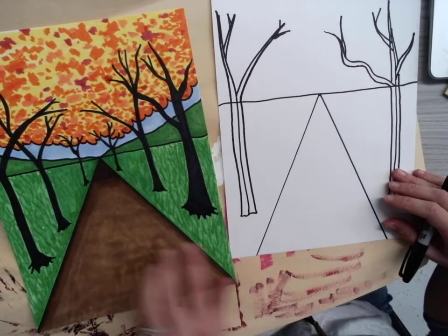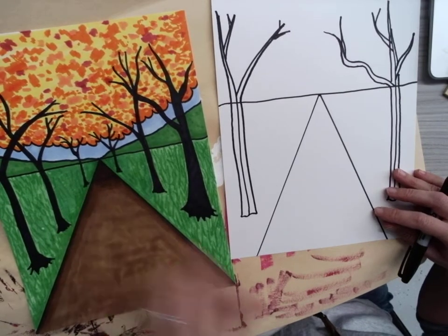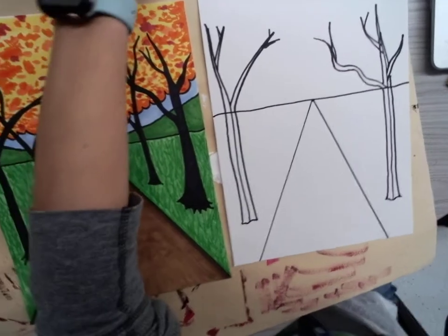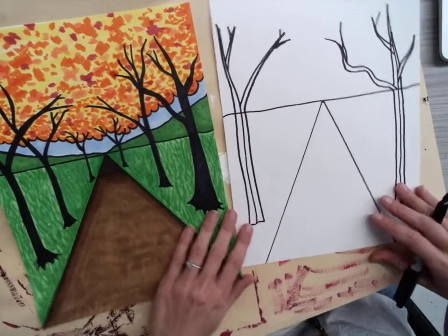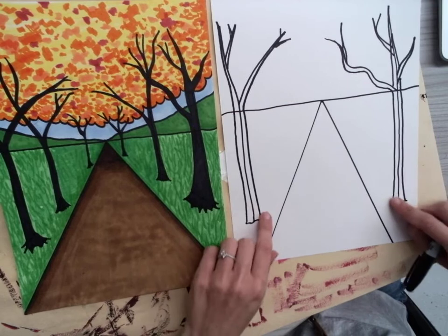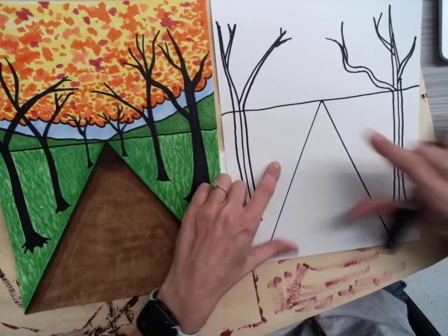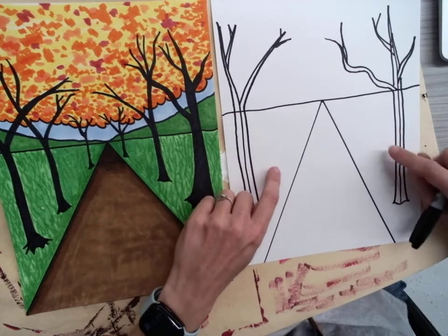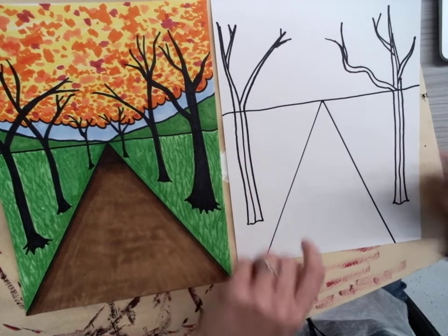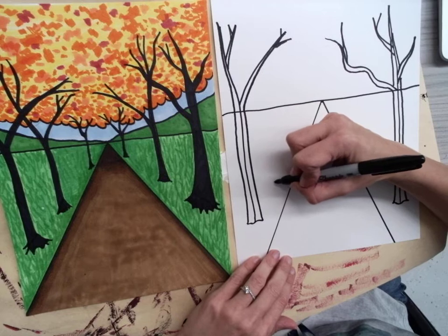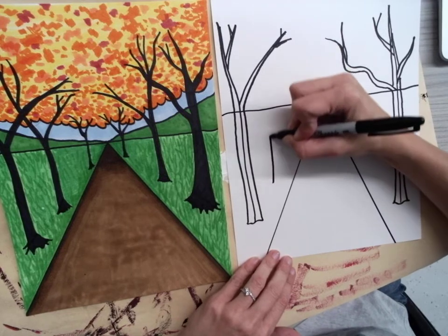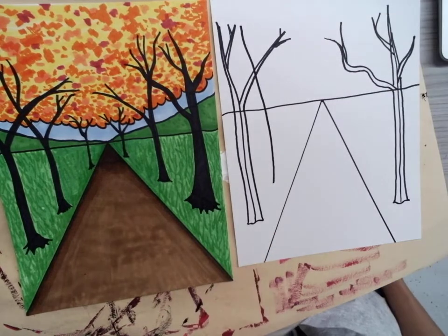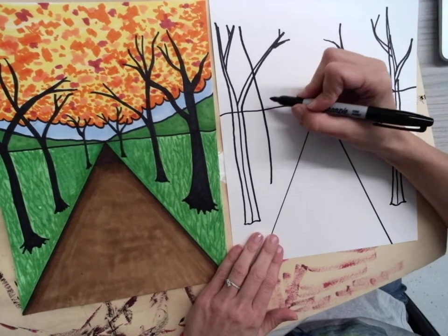So next we're working on these two trees here that are towards the middle. So for this one, let me adjust this a little bit. Okay, so for these ones, I'm going up a little bit right about here, so towards the middle of this space from the horizon line to the bottom of your page, about halfway up there. So again, I'm thinking of the letter Y. I'm going up. It's okay that I'm overlapping, so notice I drew on top of that. That's okay. I'm going to split that off.